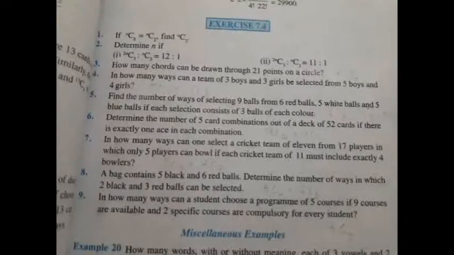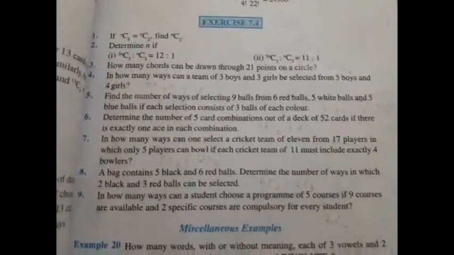Right? See the 8th question. A bag contains 5 black and 6 red balls. Determine the number of ways in which 2 black and 3 red balls can be selected. It's easy to solve. I am leaving it to you.